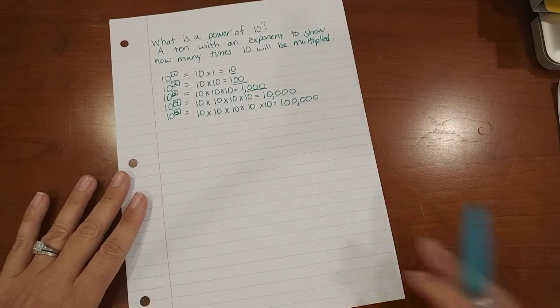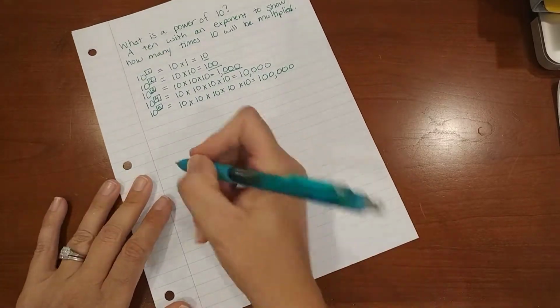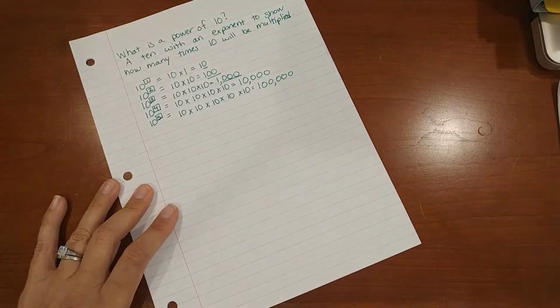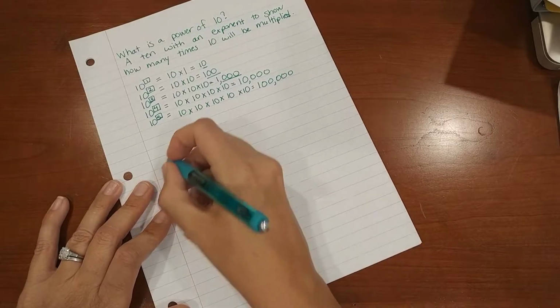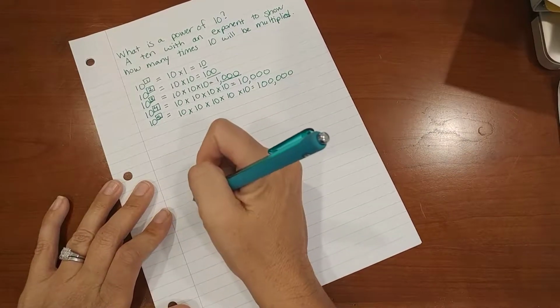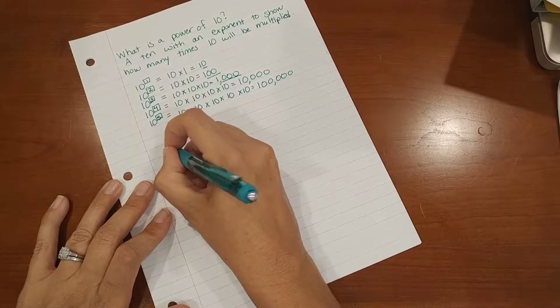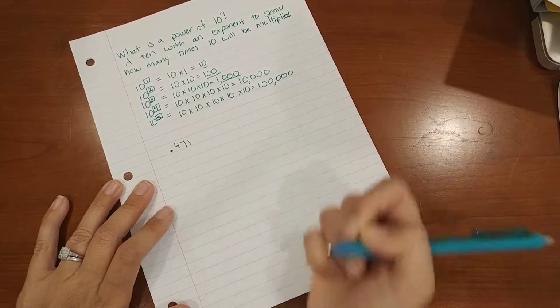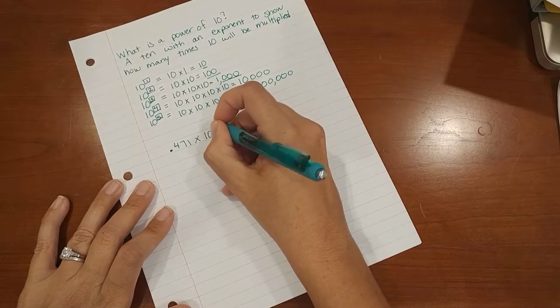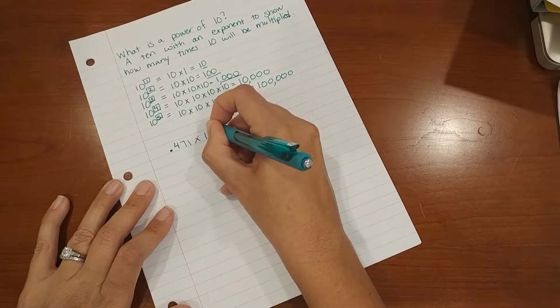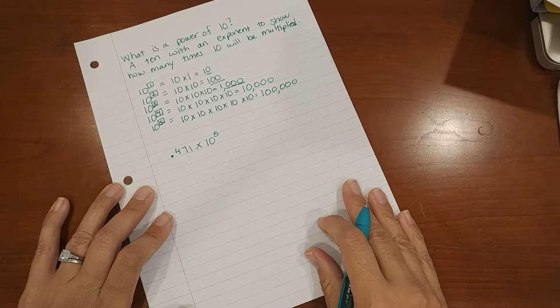So let me just give you a couple of examples. Let's say I have, because the decimal doesn't always have to be at the end of the number, 471 thousandths times 10 to the 5th power.